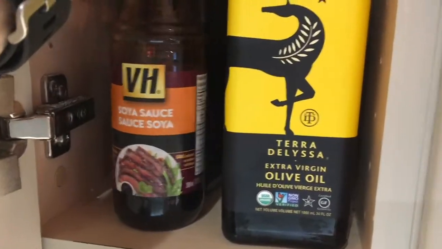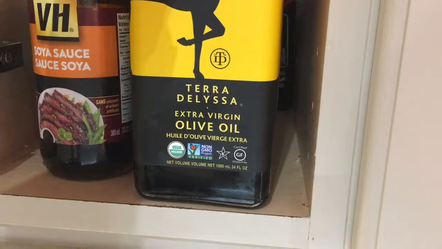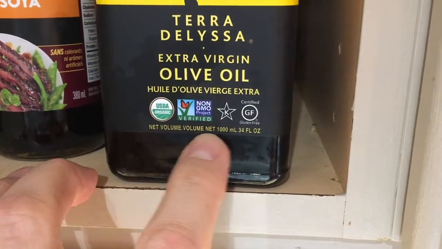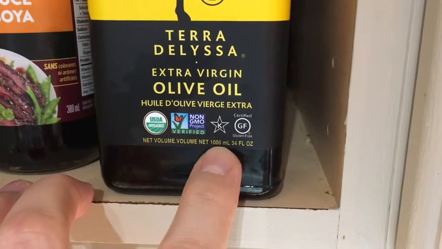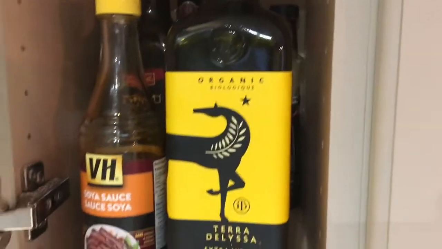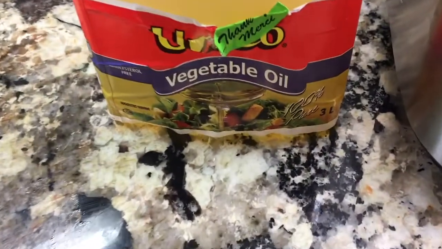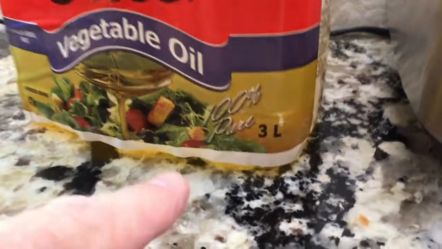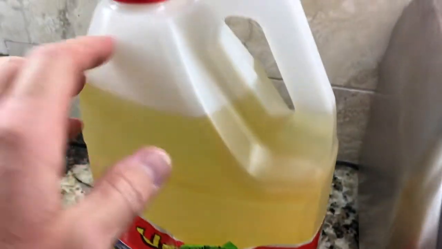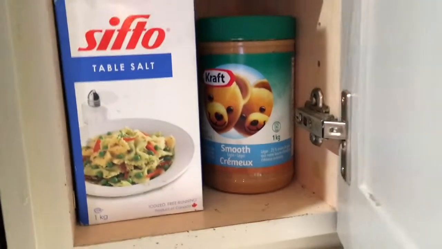That's really liquidy. Here's some olive oil. If you look really close, it says the volume is 1,000 milliliters, which is 1 liter. Interesting. And down here on the counter, there's some vegetable oil. This says there's 3 liters. Okay. And here's another cupboard over here.